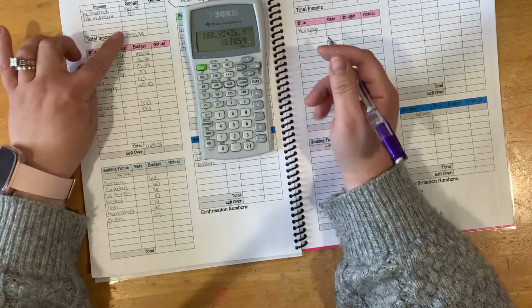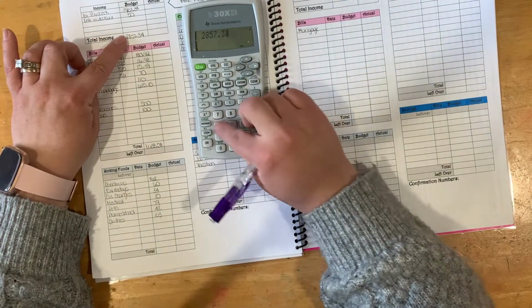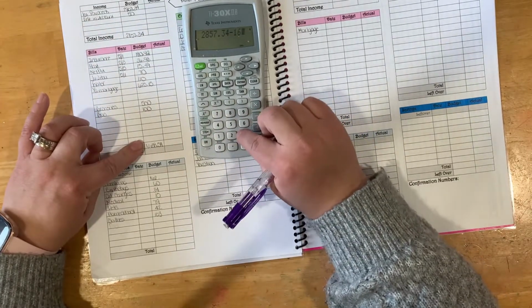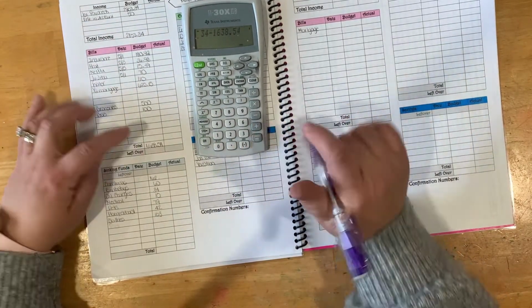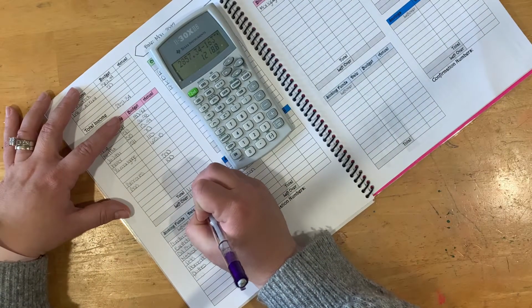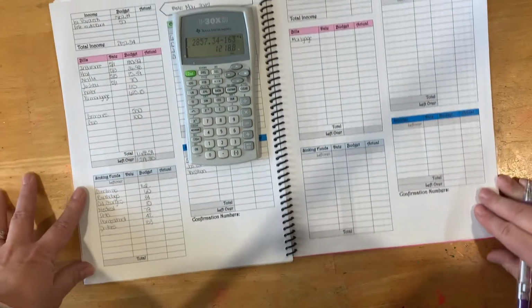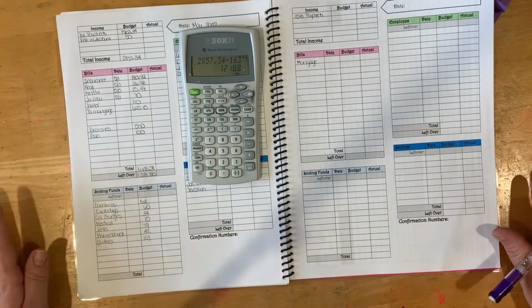Then what I'm going to do is I'm going to take this, my total that we get for the month, and I'm going to take this away. So left over, we are left with $1,218.80. That's how much we're left for the month after our bills are paid.